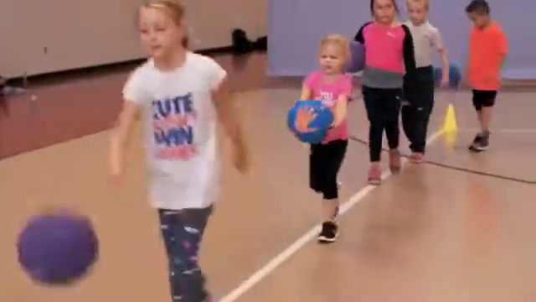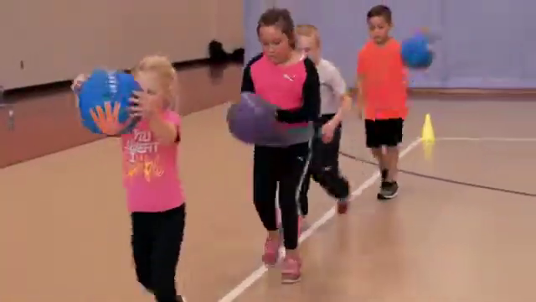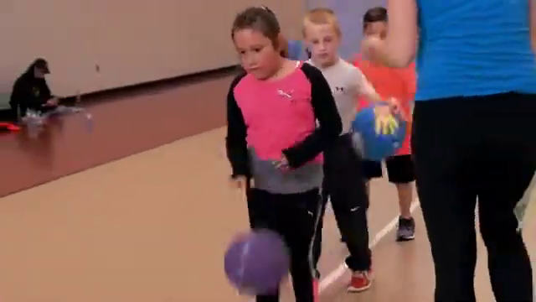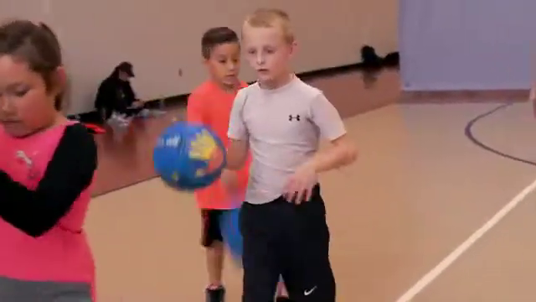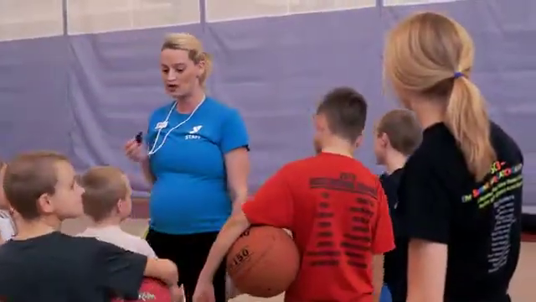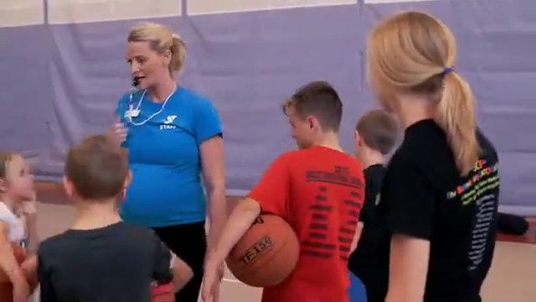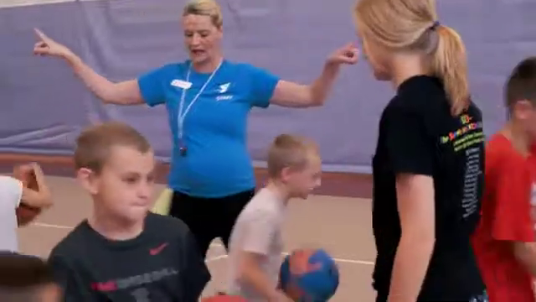Dribble the ball as you're walking the track. Good. If you can't dribble, drop and catch. Dribble to the top. We're walking. Good. Drop and catch if you have to. Okay. Are there any questions about what we're doing? And go to your sides.